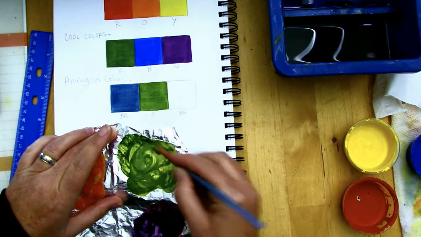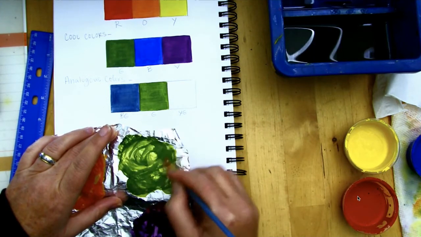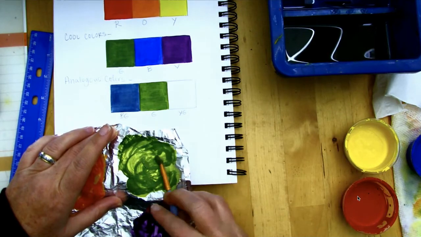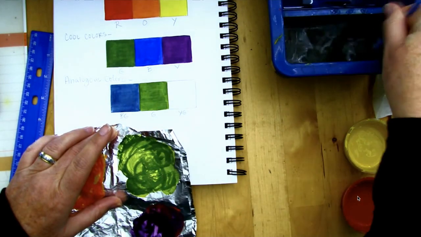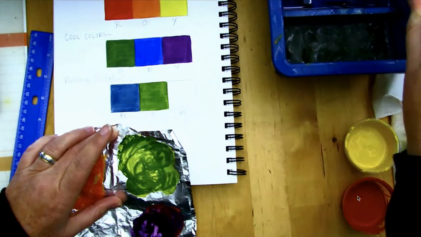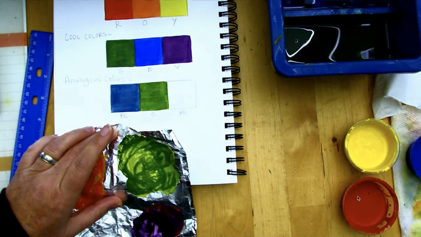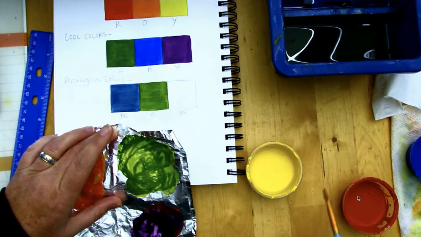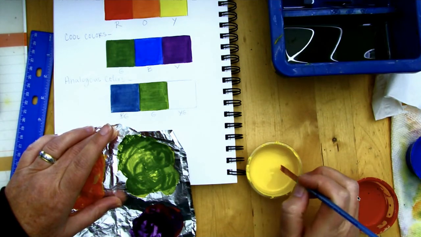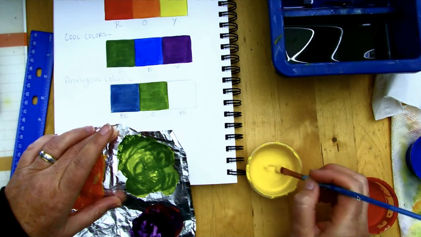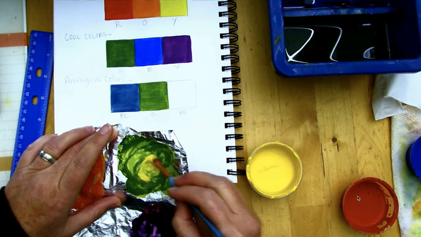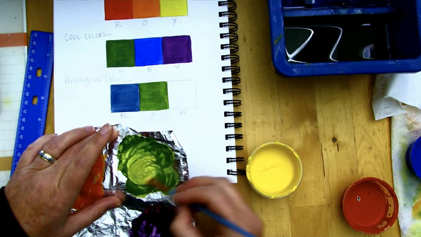It looks like it's going to be too heavy on the green and not enough yellow. So I'll roll my brush, get all the paint out, clean my brush, rinse it, dry my brush, make sure it's very clean because I am going into one of my pure primary colors. And I want to make sure I don't add any extra color from my brush or water from my brush into that primary color of yellow.